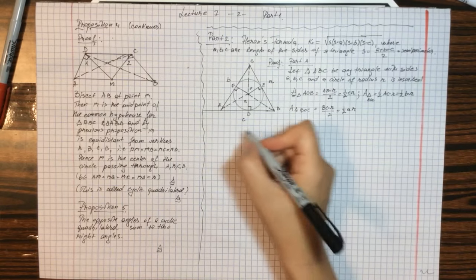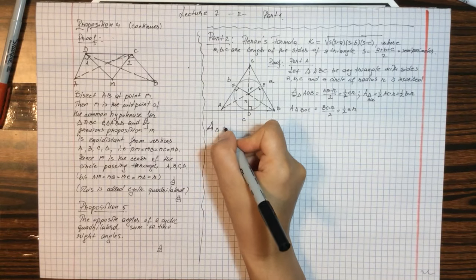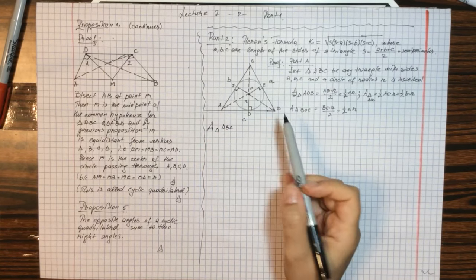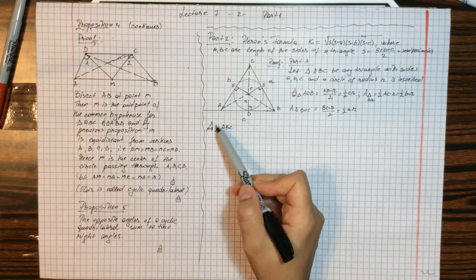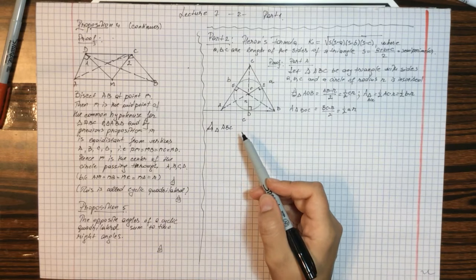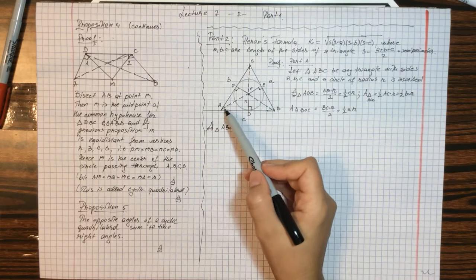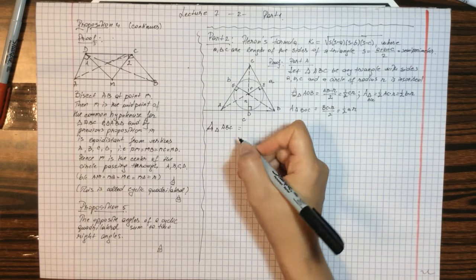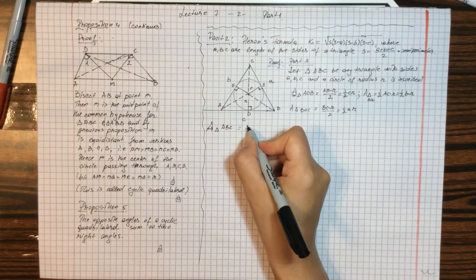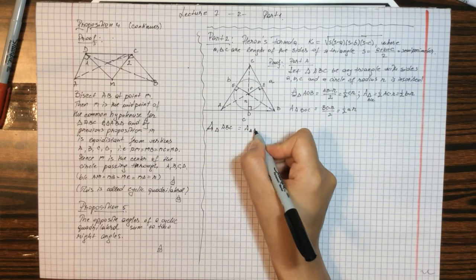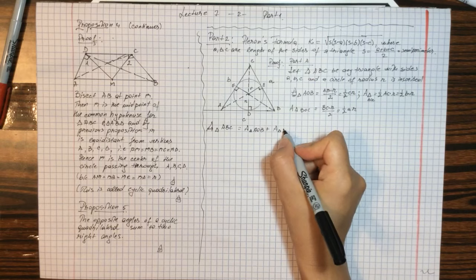Okay, you can think of the entire area of our triangle ABC as made of the areas of those triangles with the dotted sides. So the big triangle's area can be seen as area AOB plus area BOC plus area AOC.